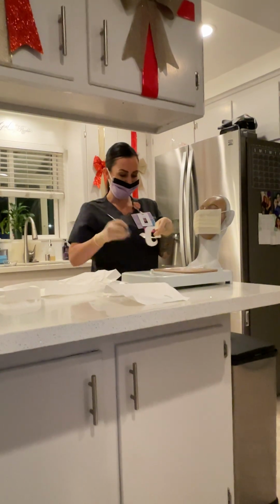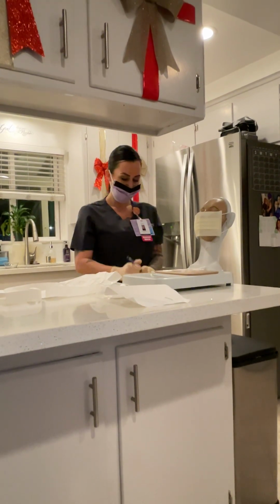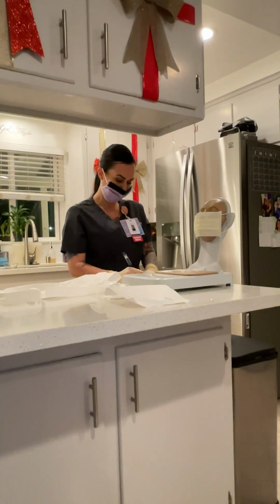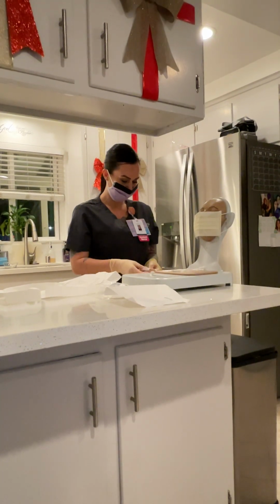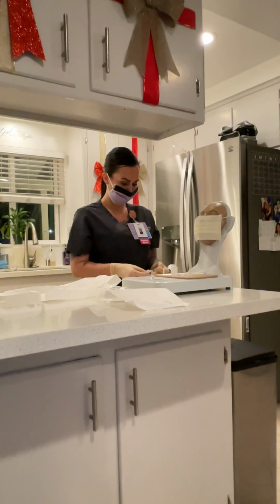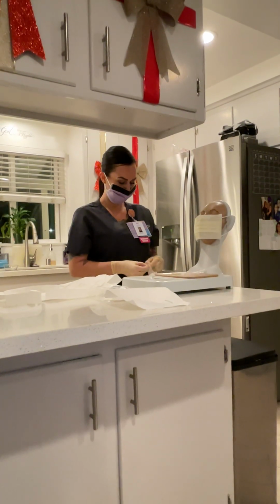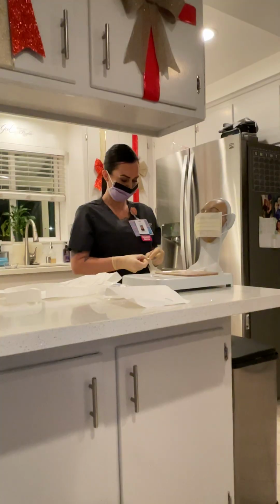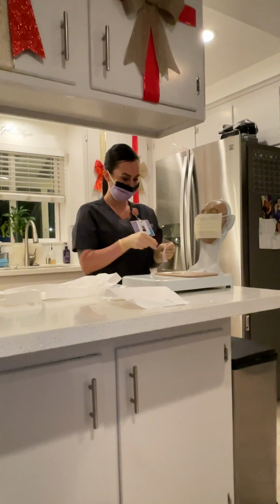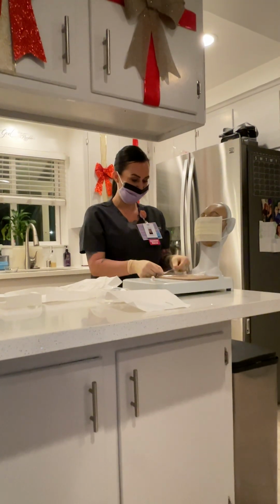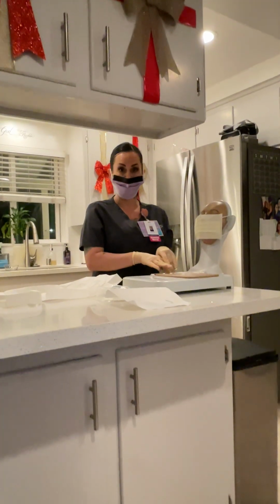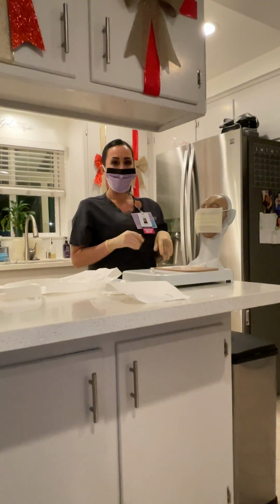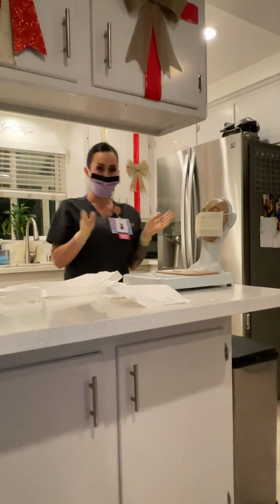And we're going to want to get our pen and we're going to put today's date and our initials. We're going to place it right on the outside so that the next person who's going to see their dressing will see when it has been done.